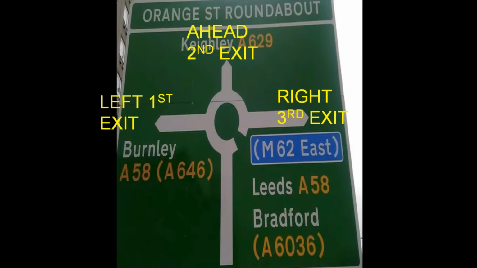Now, when you're following your satnav, you're going to get slightly different instructions. The satnav may say something like, cross the roundabout, take the 3rd exit, or cross the roundabout and go right. Cross the roundabout, take the 1st exit. Cross the roundabout, take the 2nd exit. Or enter the roundabout and then take the 3rd exit.